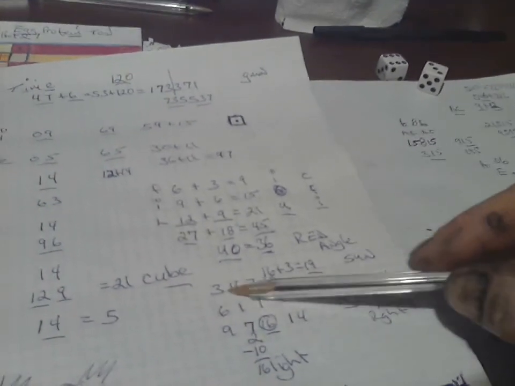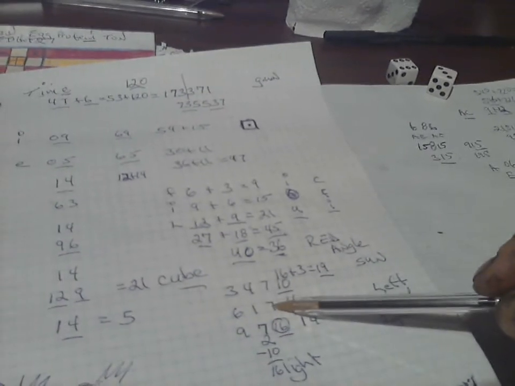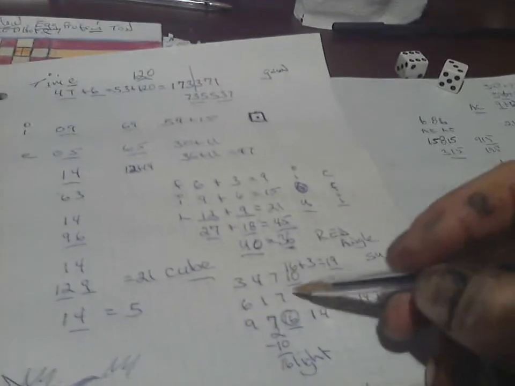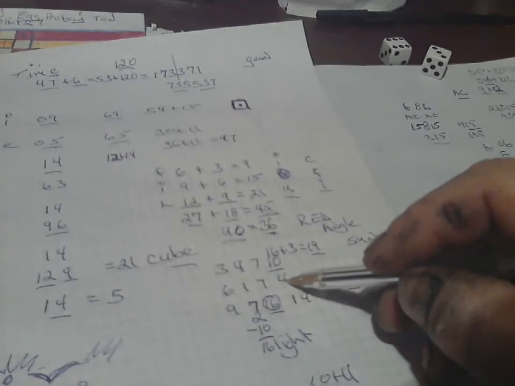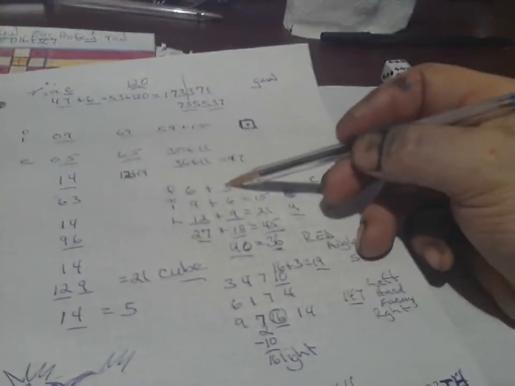Artificial intelligence inside of 3 creation. 6 and 1 is 7. 6 and 7 is 13. I should have did it the other way. 6 and 4 is 10. 1, 7, 4 is the spirit, the left side of your telephone. 1, 4, and 7. The same thing goes here. 1, 4, and 7. That makes up the line. This is like the telephone line.